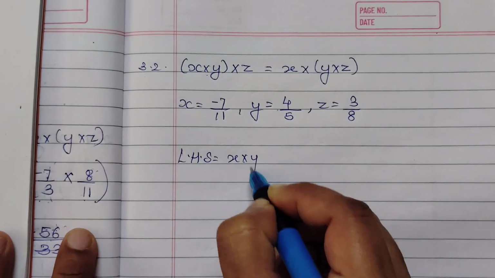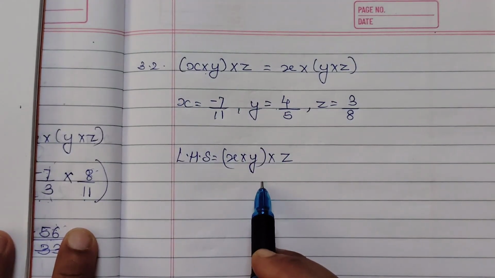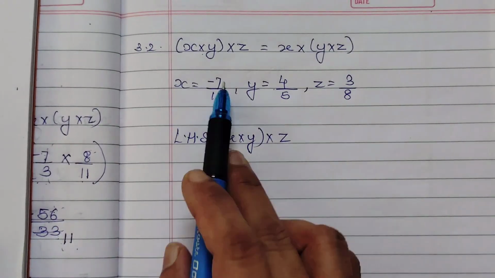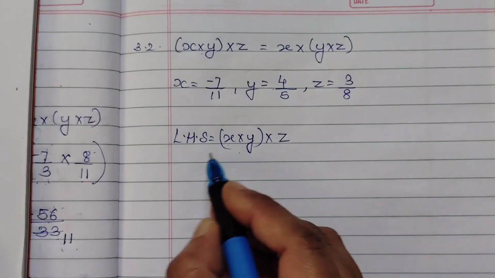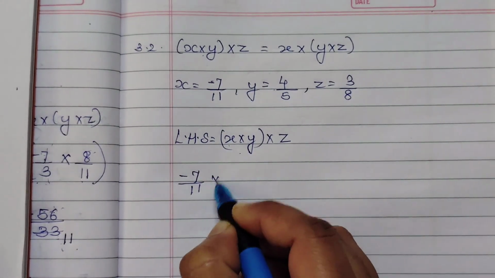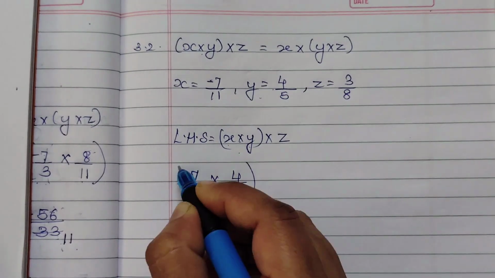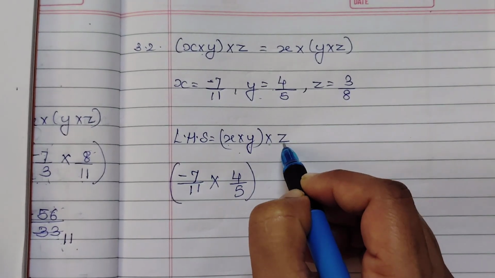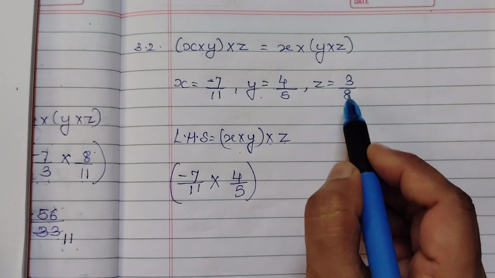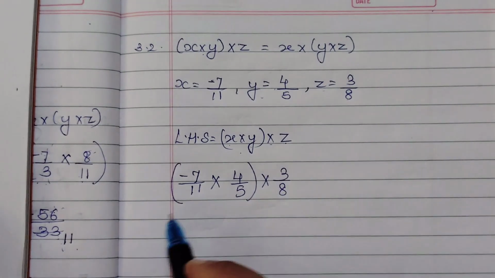It is x into y into z on the left hand side. So I wrote the property. Now I'll put the values in it. So what is x? Minus 7 upon 11. Multiply by value of y, which is 4 upon 5. Now close the bracket. Now multiply by z. So what is the value of z? 3 upon 8. So into 3 upon 8.